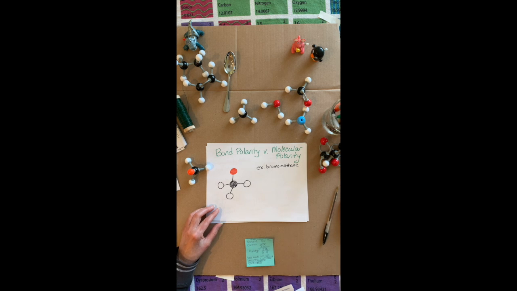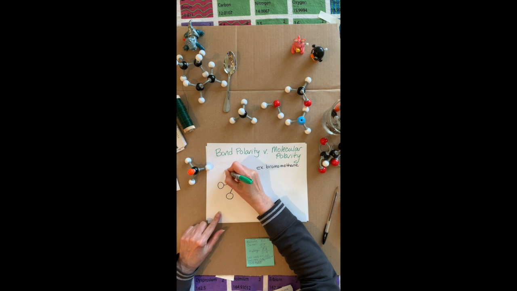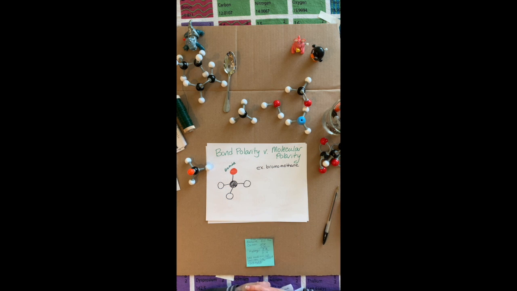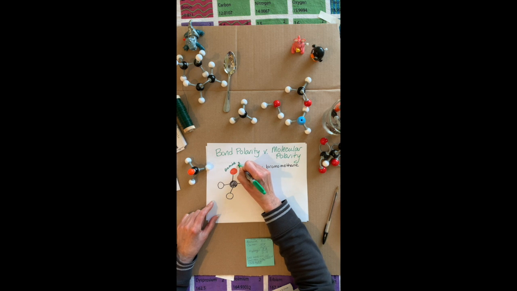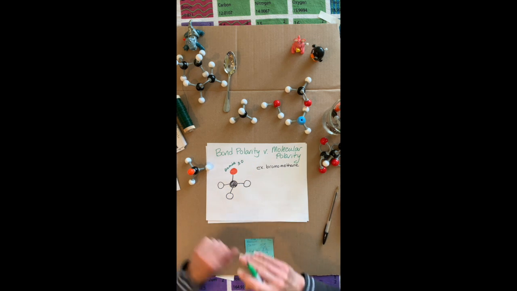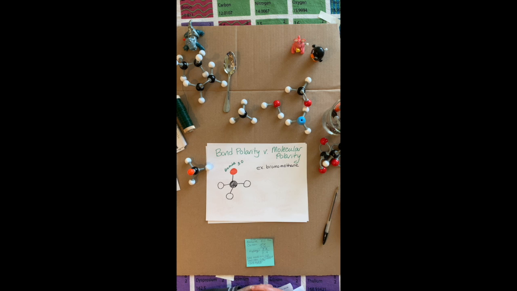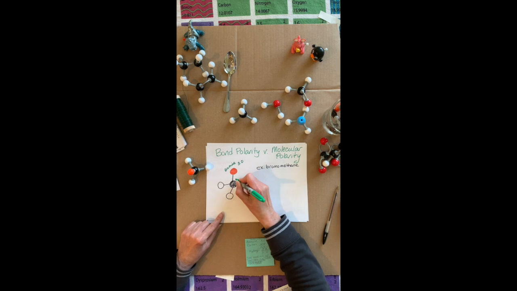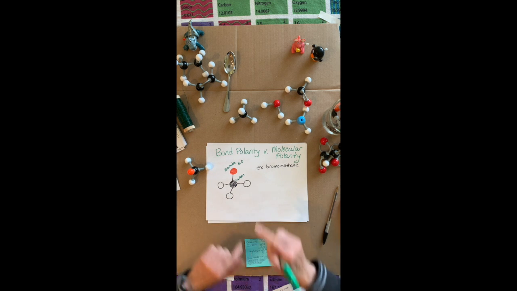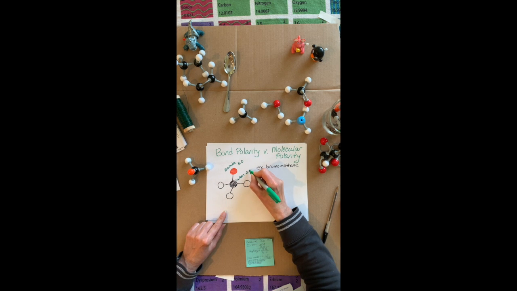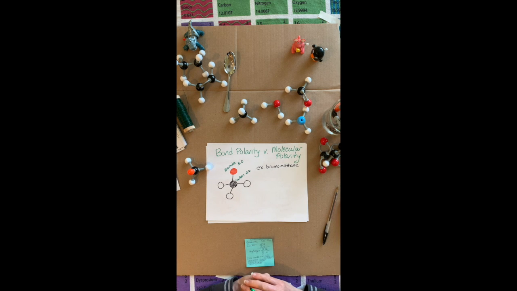Use a marker here, and bromine is represented here by this orange sphere. And when I look up on Table S, I see that the electronegativity of bromine is 3.0. When I look up carbon on Table S, I see that it has an electronegativity of 2.6.